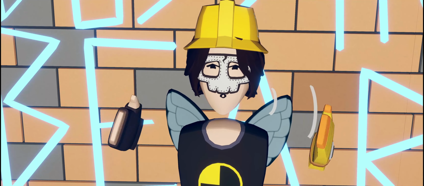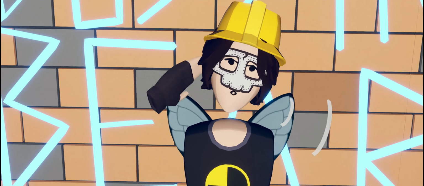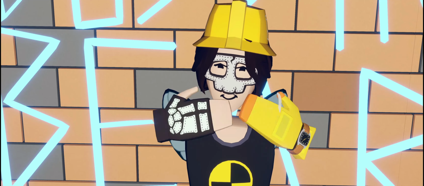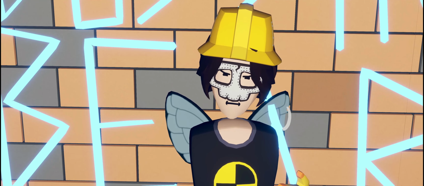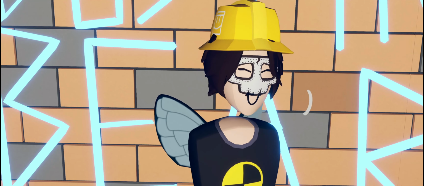Hello, my name is Bussin Bear, and in this video, I'm going to be showing you the basics of the Makerpen in Rec Room. In this video, I'm going to show you all the buttons and stuff in the tools category and the palette in Rec Room. So let's get right into this.